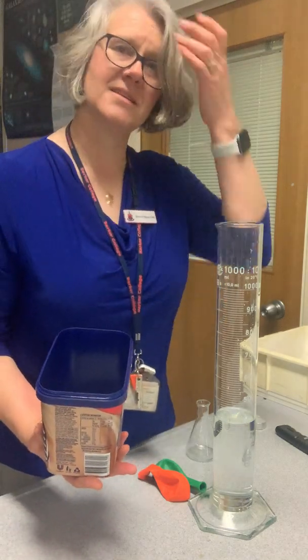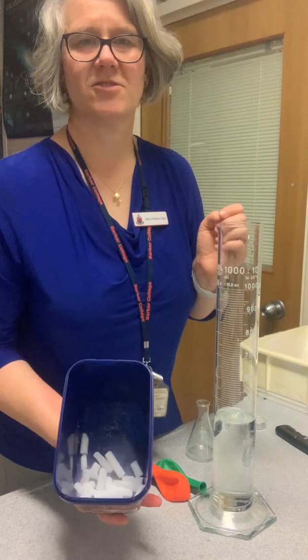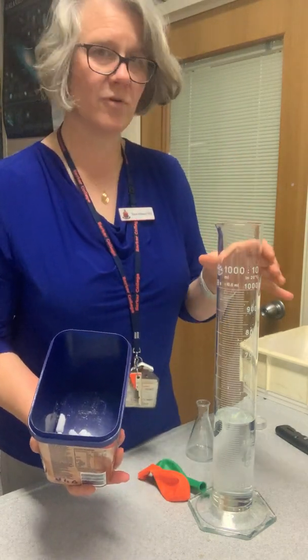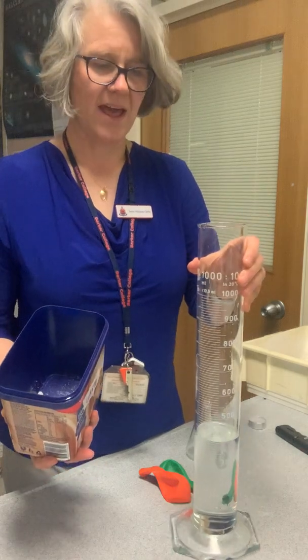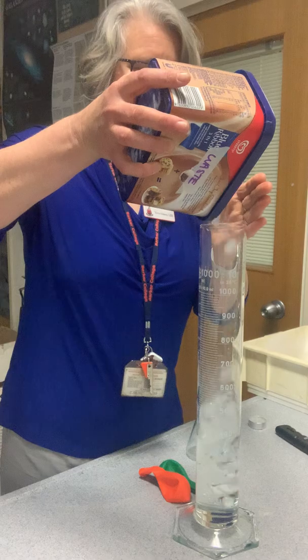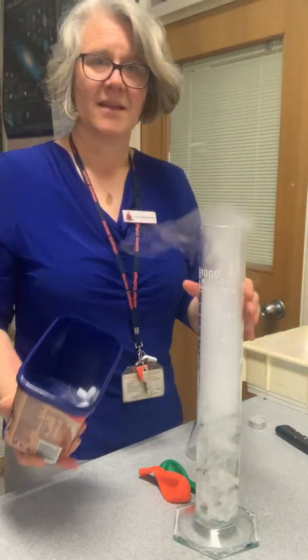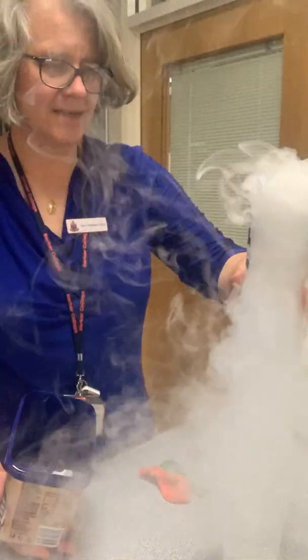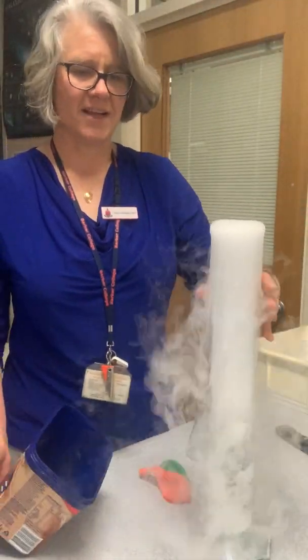So I'm going to show a few things which is quite interesting to do with this dry ice. Now we can't see the carbon dioxide coming off it very easily, so I'm going to put it into this measuring cylinder of water and you'll immediately see it start to bubble. So you can see this furious bubbling happening there. And of course we've got this amazing cloud coming off the top.